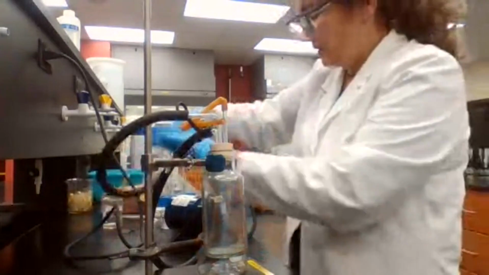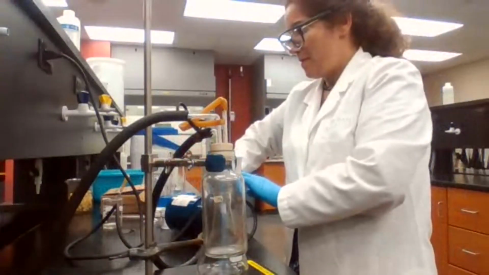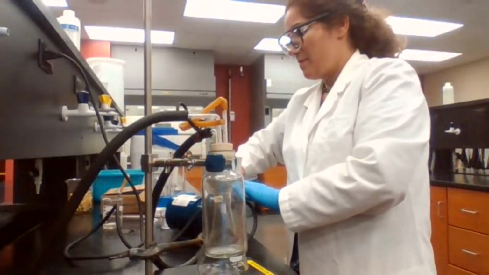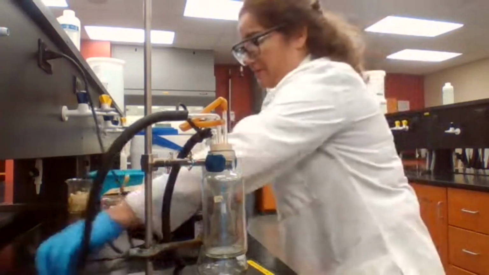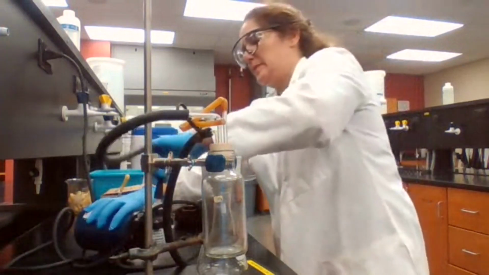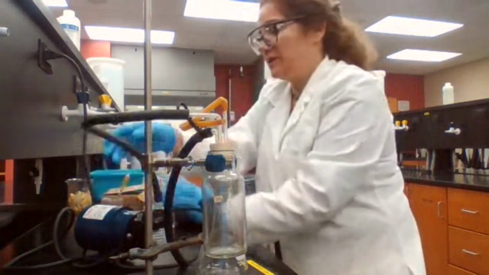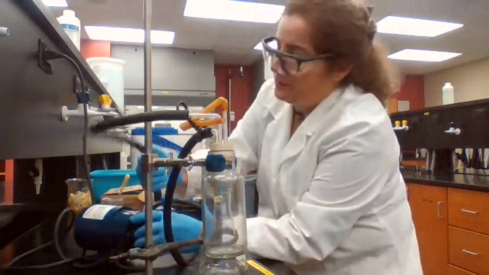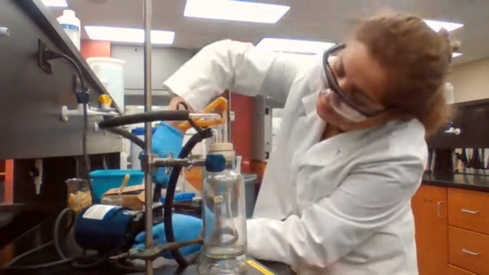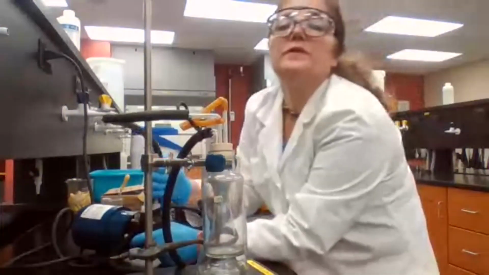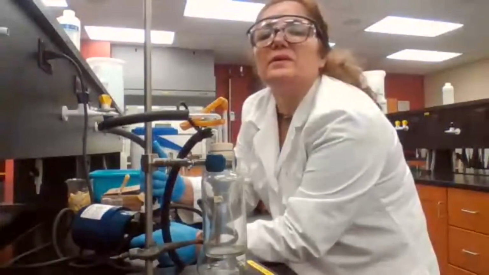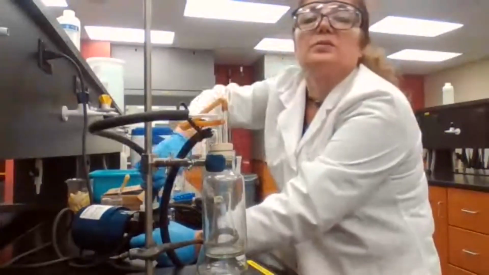Purpose of washing with water. Washing with water would remove... What is it trying to remove? What will be removed when you are washing with water? Remove contamination that is water soluble.